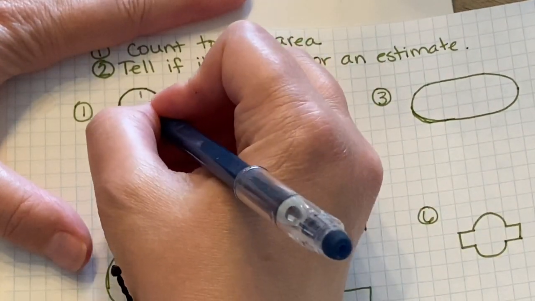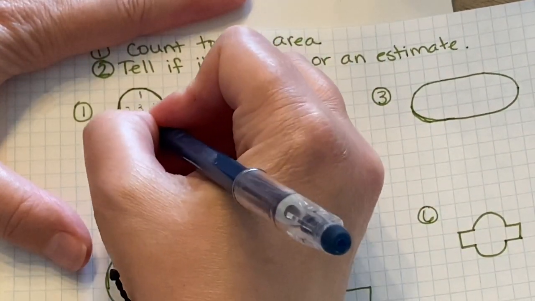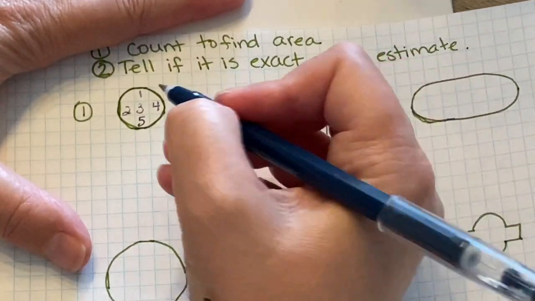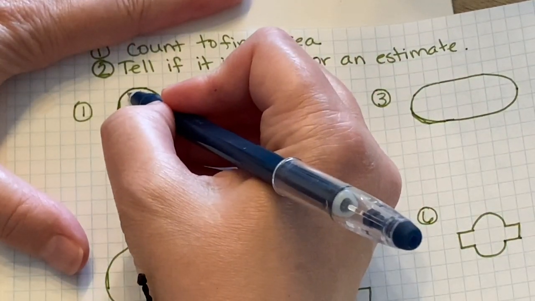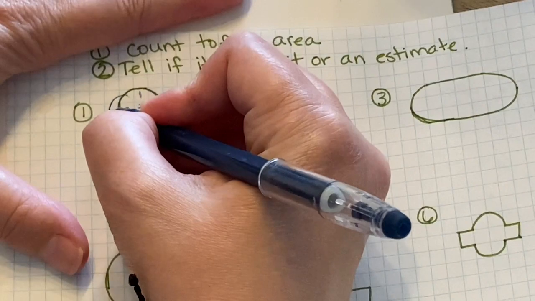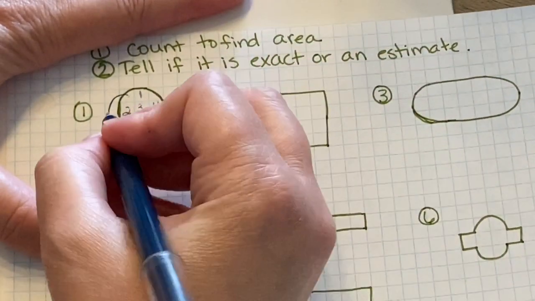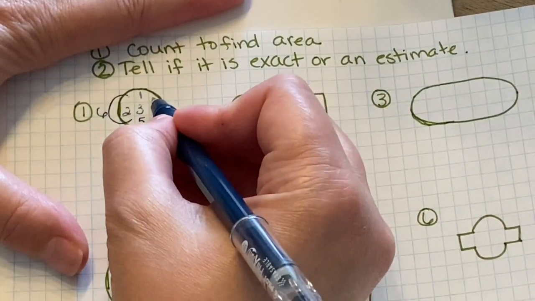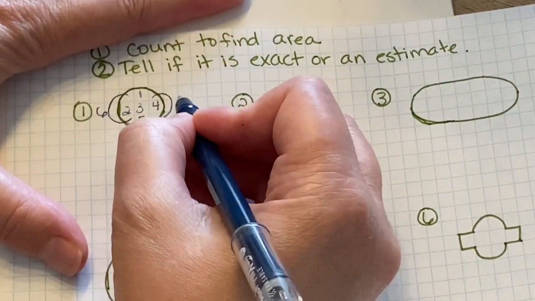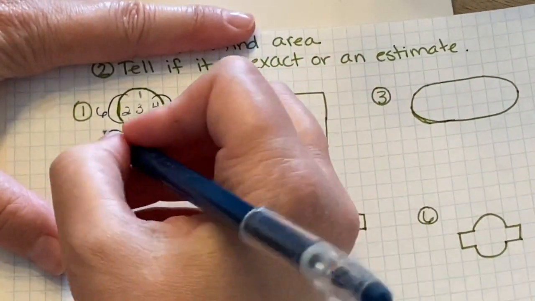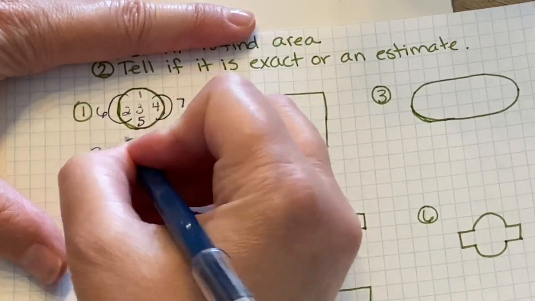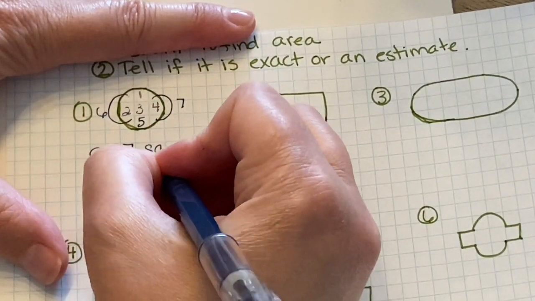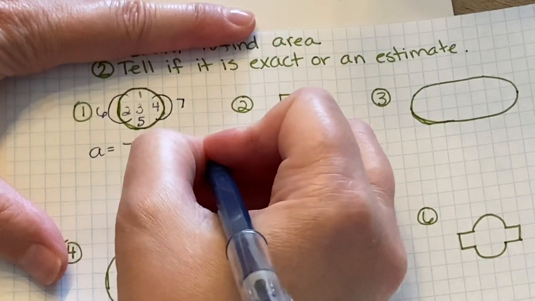So 1, 2, 3, 4, 5. And then I have about a half square. It's a little more than a half square here and a little more than a half square here. But if I add those two together, I have 6. And then I have a little half square here and a half square here. And if I add those together, it is a 7. So my area equals 7 square units.